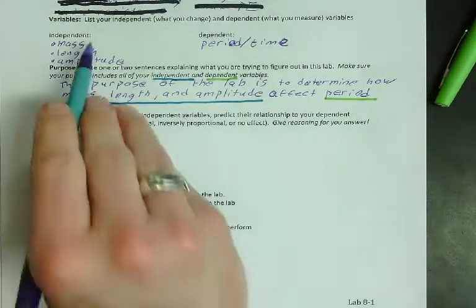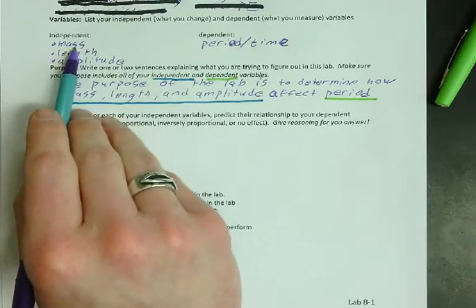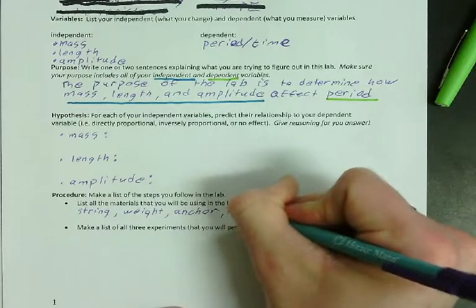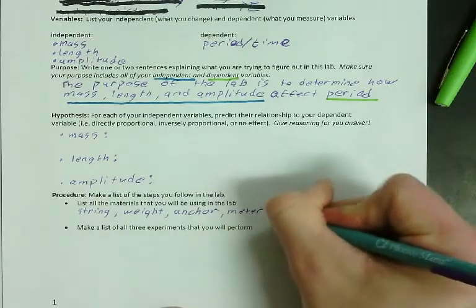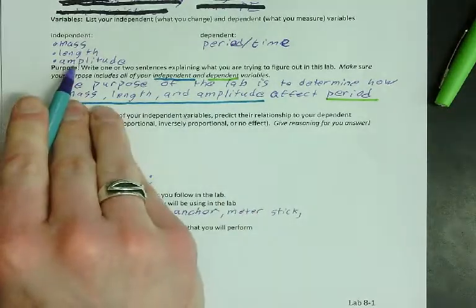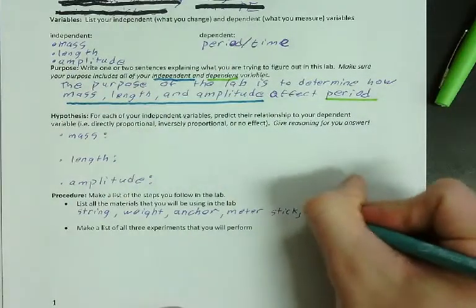So in order to measure the mass, the weights are already going to be listed, so we don't need anything for mass. For length, we're going to need a meter stick. Amplitude, we can also measure with a meter stick. And for period and time, we're going to need some sort of timer.